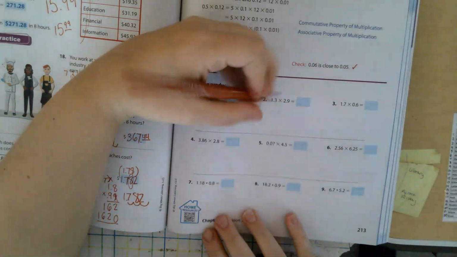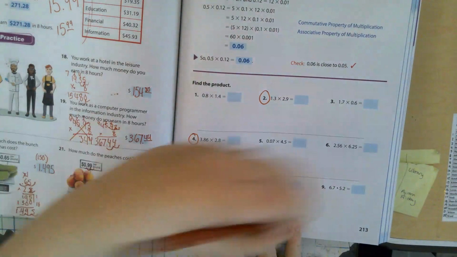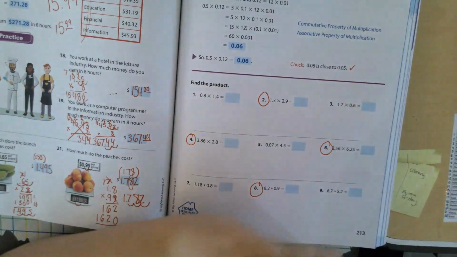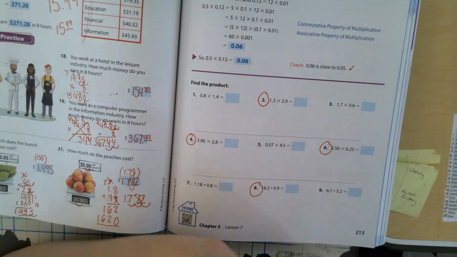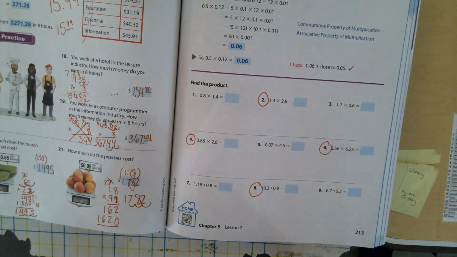Circle number 2. Trey, is it super important right now? Is it about pennies, kind of, for what we're doing? Probably not. Okay. All right. Circle 2, 4, 6, and 8. I will be doing 1, 2, 3, 4. No, 1, 3, 5, 7, and 9 with you.